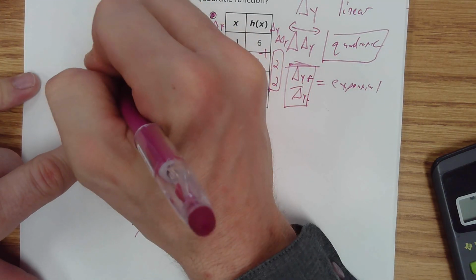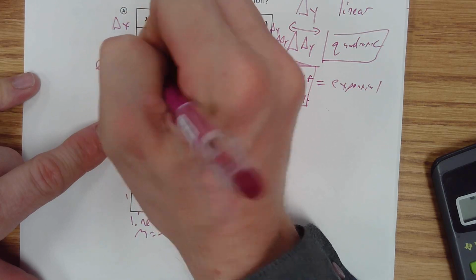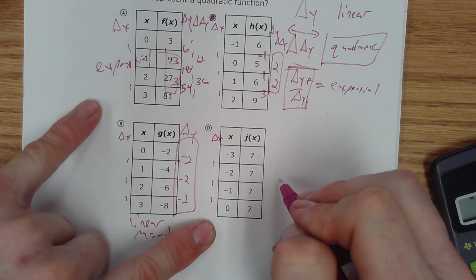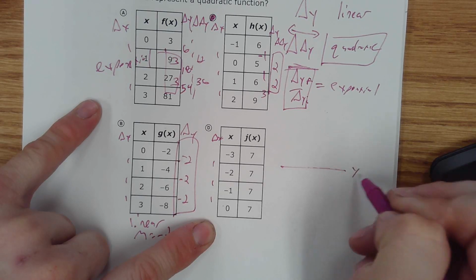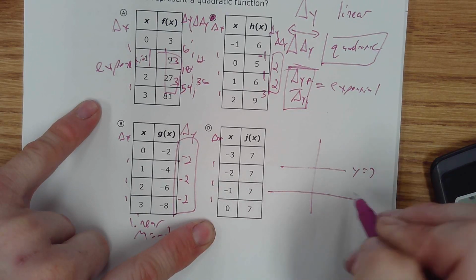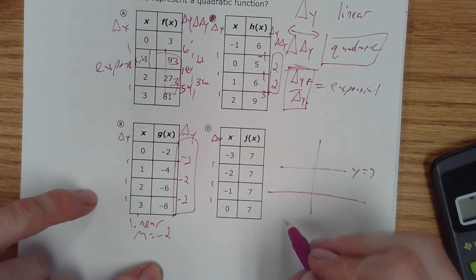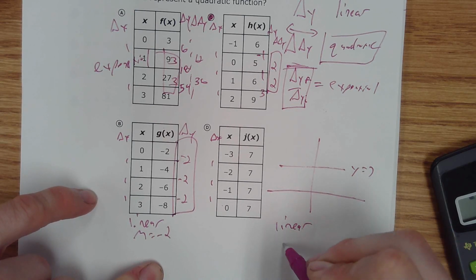Right, this was exponential. This is a straight line. So no matter what value of x, y equals 7. That's what that is. So that's linear with a slope of 0.